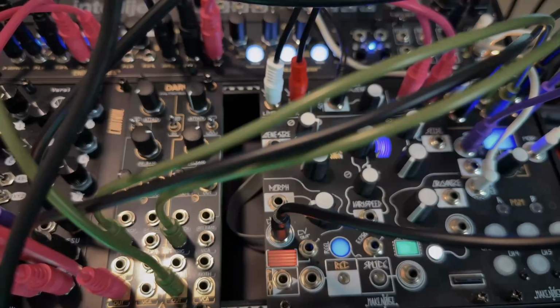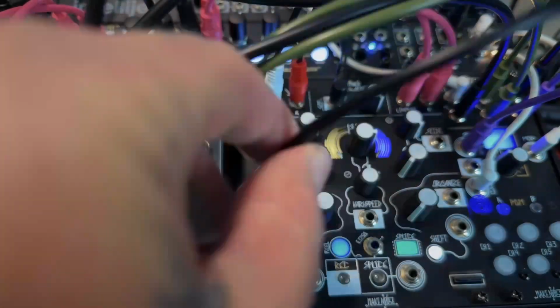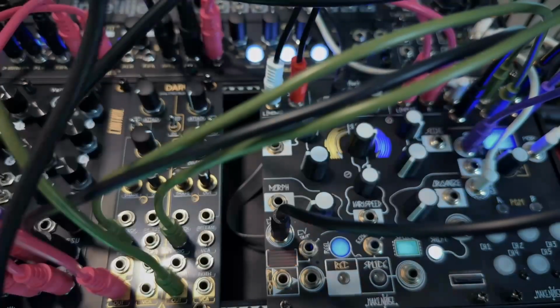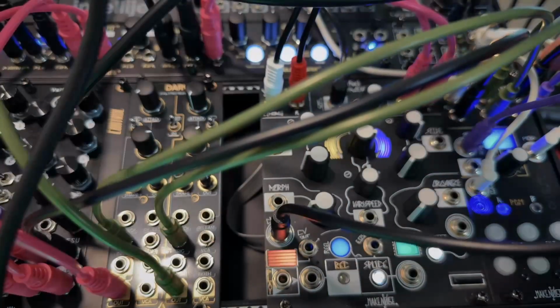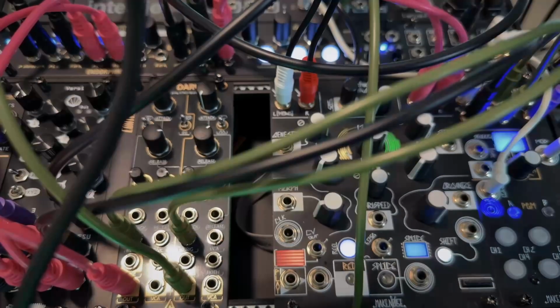So the first step here is, one, we want to clock the Morphagene, so that way it's in time. So I have just a 1 channel of Tempi going here and setting the clock. So what we want to do here is set the buffer size. In order to do that, we're going to create a new reel.